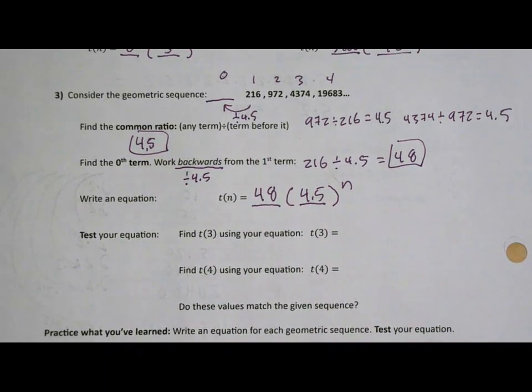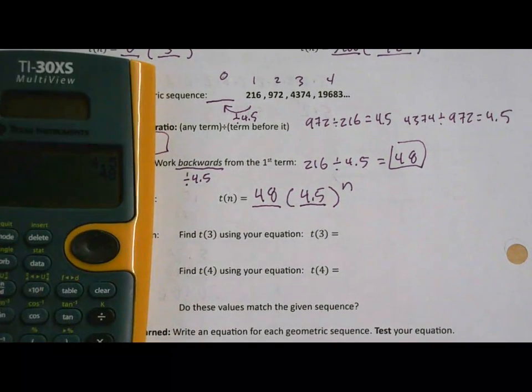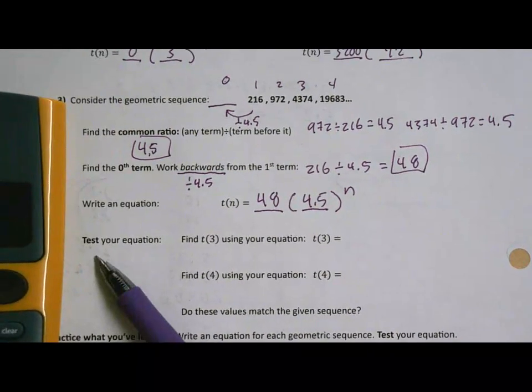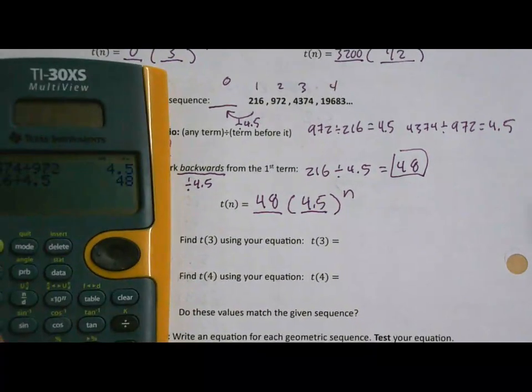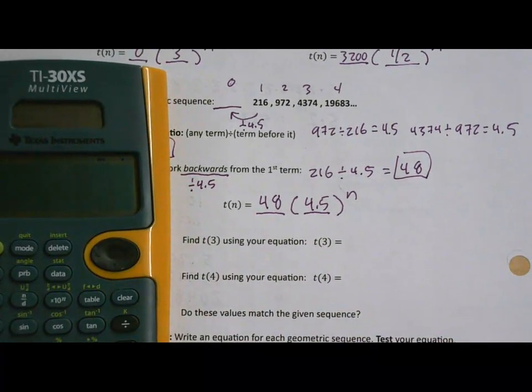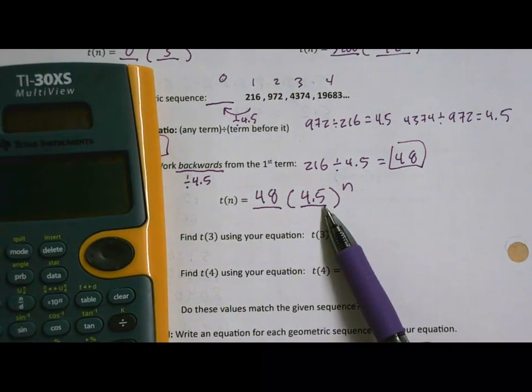Can I get your attention? People are working ahead, and I don't want you to miss this, please. We're going to test our equation, okay? And I'm going to remind you to do this on the test too. Here's what I'm going to do. I'm going to ask you, can you please use your equation, this equation right here, to find t of 3?